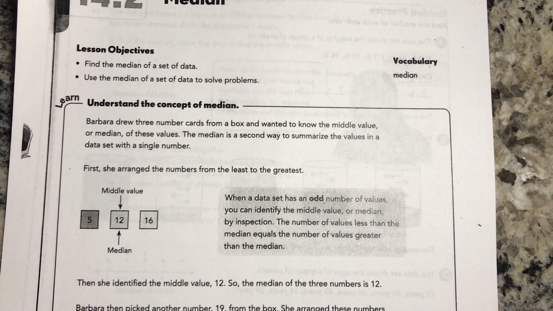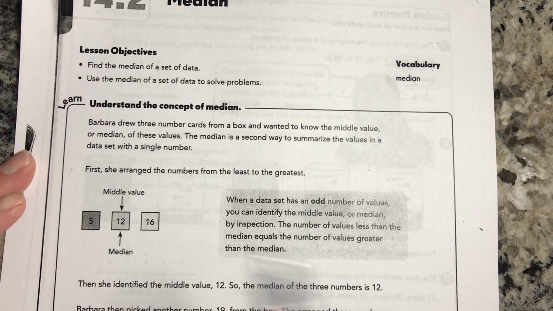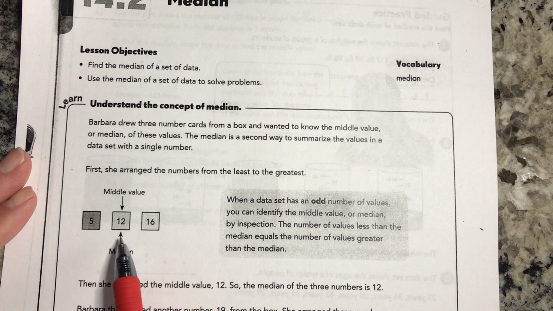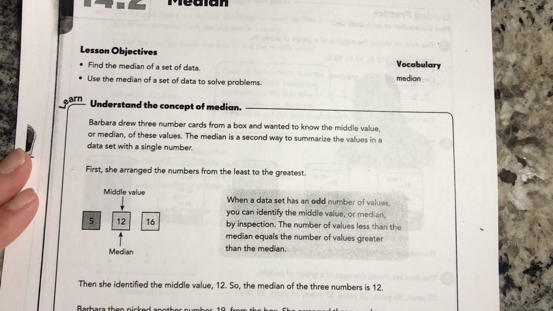So, Barbara drew 3 number cards from a box and wanted to know the middle value, or median, of these values. The median is a second way to summarize the values in a data set with a single number. First, she arranged the numbers from least to greatest. Okay, so she drew a 5, a 12, and a 16. And she put them in order from least to greatest, and her middle number would be a 12. So that is your median.